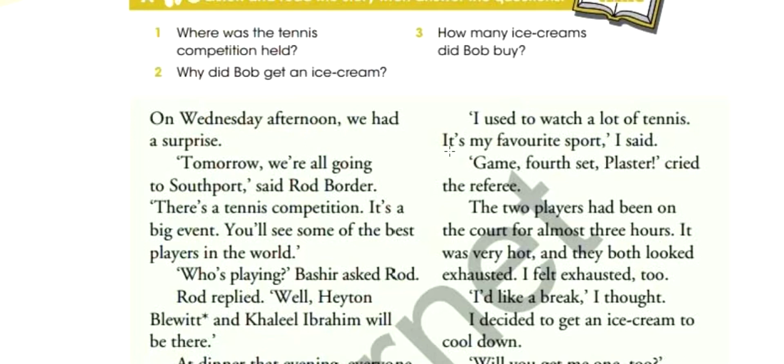Okay, so basically كان عطوهن خبر إنه بكرة أنتوا حتروحوا صح؟ Tomorrow we're all going to the Southport. كلنا بكرة حنروح على Southport. There is a tennis competition. It's a big event. Event تتذكر شو معنى event؟ يعني حدث. You'll see some of the best players in the world.